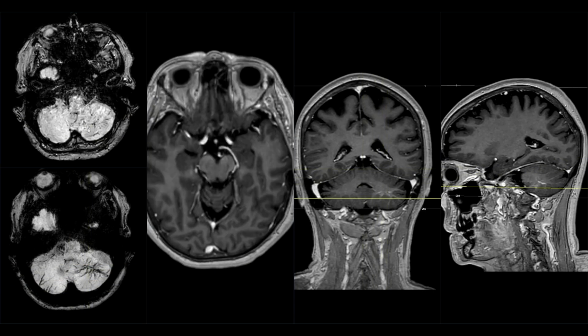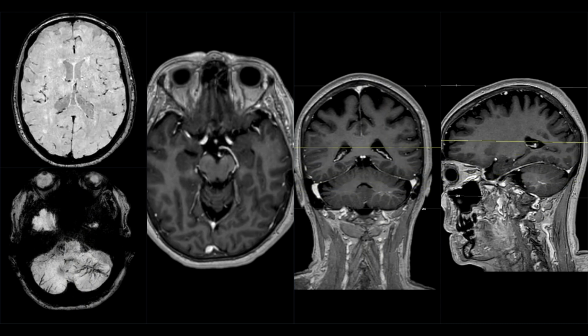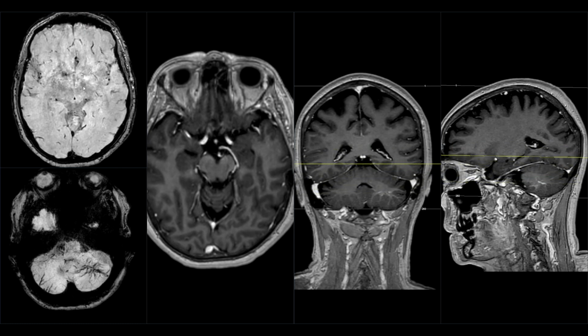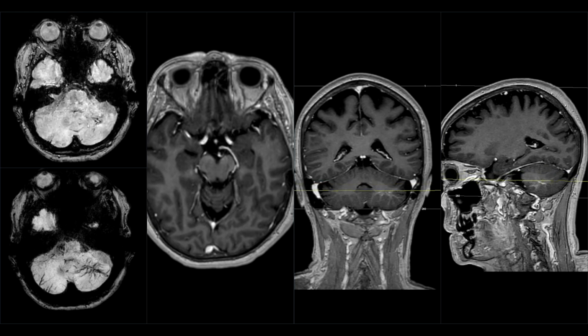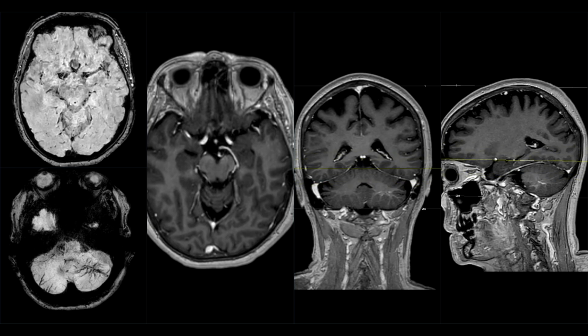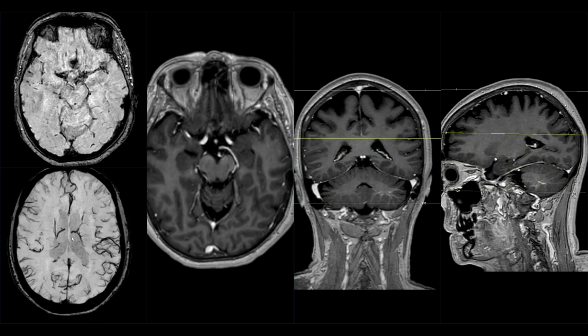The most important sequence is this one, SWI imaging, susceptibility weighted imaging, that is very sensitive for hemosiderin hemorrhage deposits, and it also shows the vessels as black structures. So this is the original sequence, and this is the MIP, maximum intensity projection.